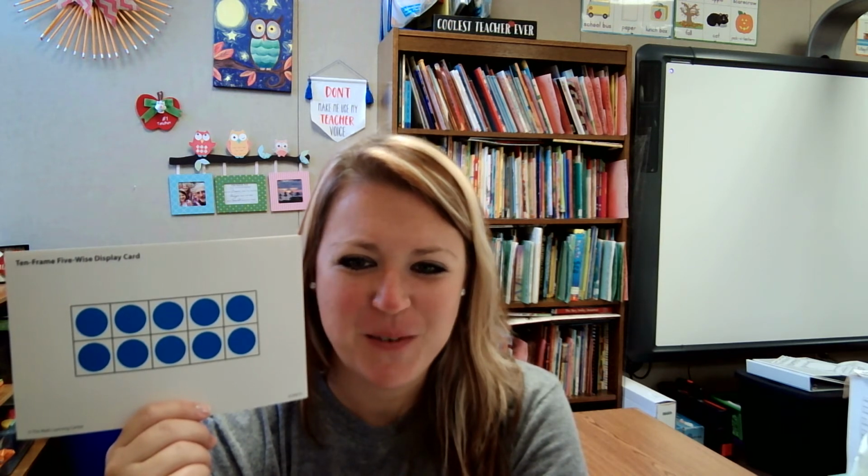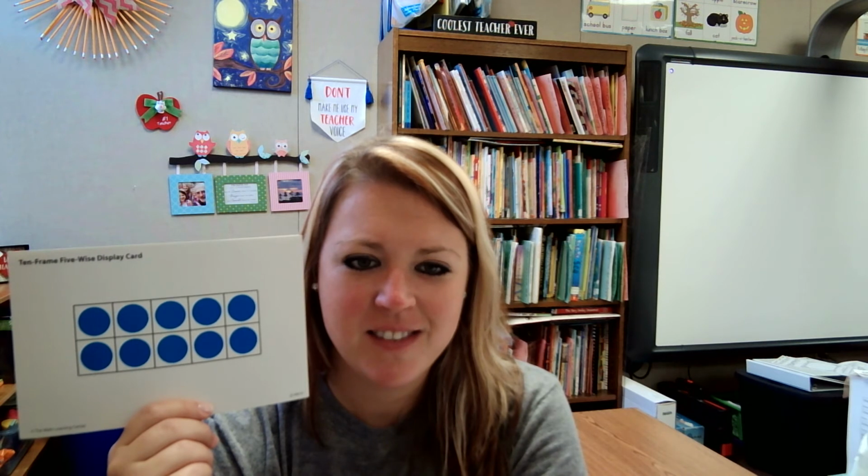How many dots? I hope you've already answered this one, but I'll give you a couple more seconds. There's 10. You could count them all. 1, 2, 3, 4, 5, 6, 7, 8, 9, 10. Or if we remember this is a 10-frame, we know if it's all full, it's 10 dots. Our last card, how many dots?